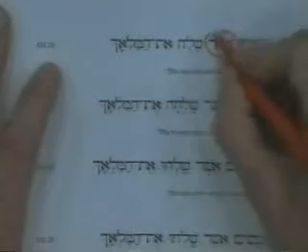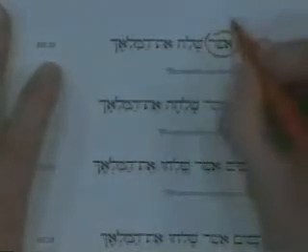But let me introduce it this way by simply showing you an example, okay? Here we have a sentence that begins with ha'ish. Well, we know what that is, right? Ha'ish, the man. Now, here is our relative pronoun, asher, and it's going to introduce a relative clause, right?